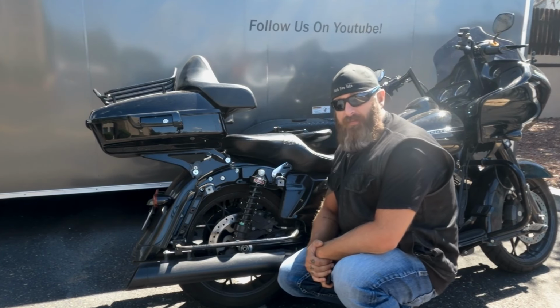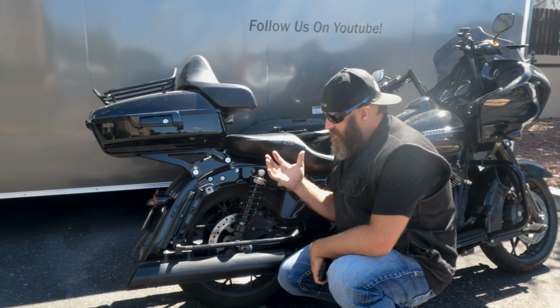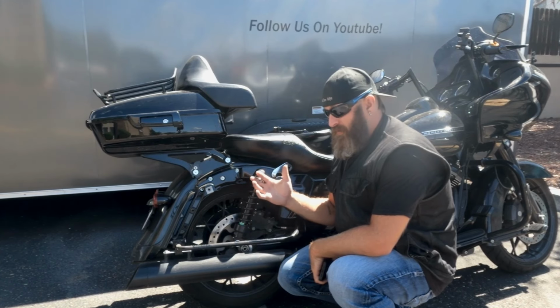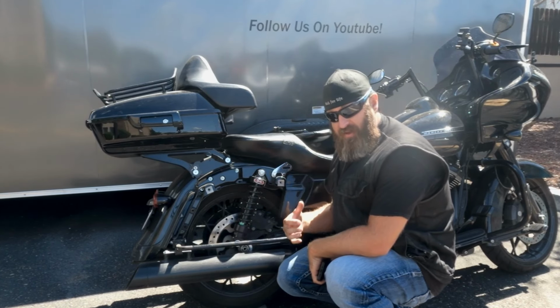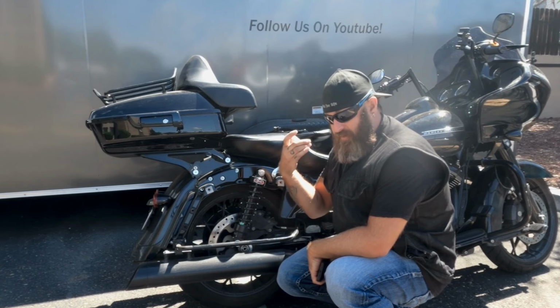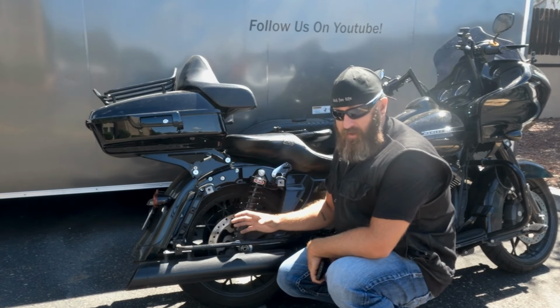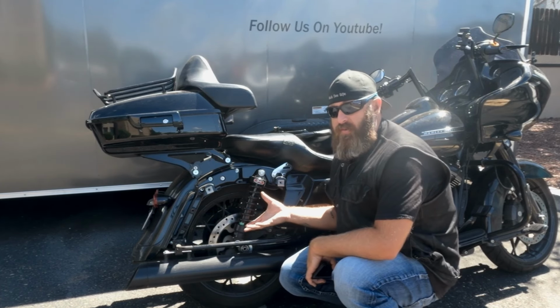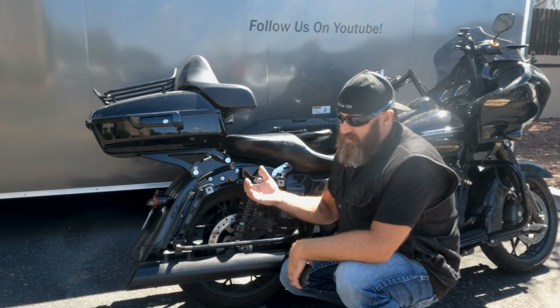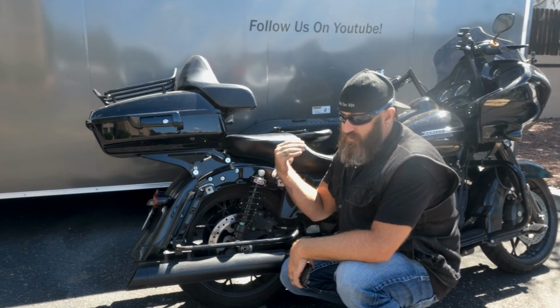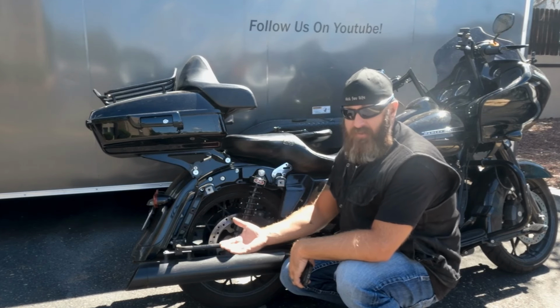First up is spring rate. Spring rate is the core of your shock, whether it's front or back. It isolates your backside from the road and it keeps your wheels on the ground. Spring rate is usually measured in pounds per inch. This allows your tires to travel and follow dips and bumps along the road.